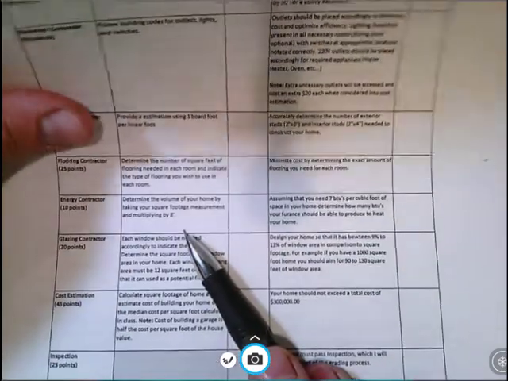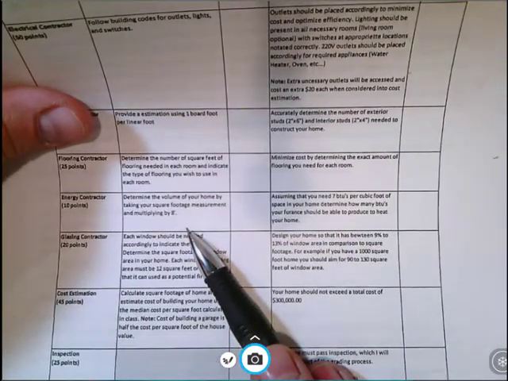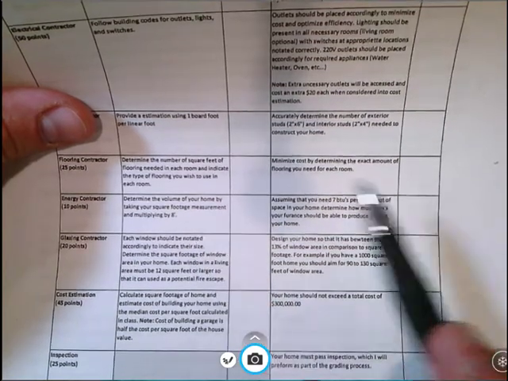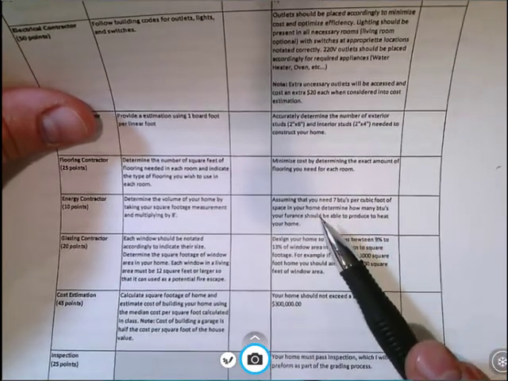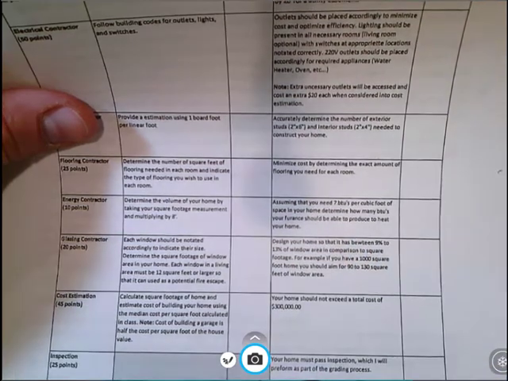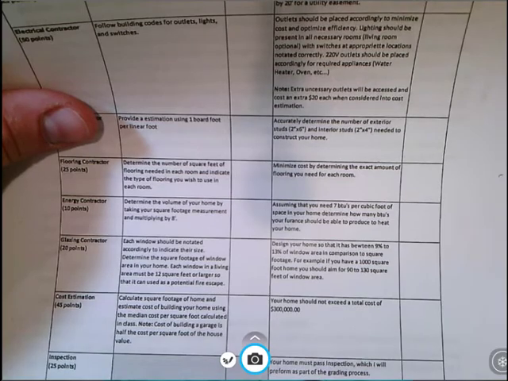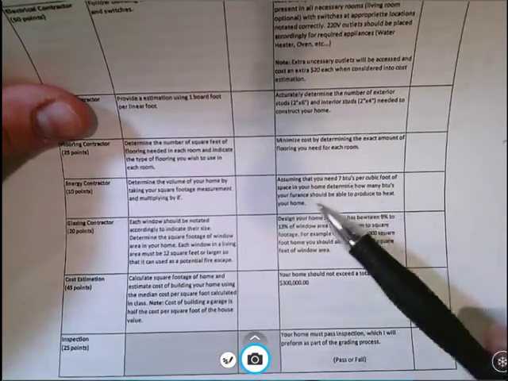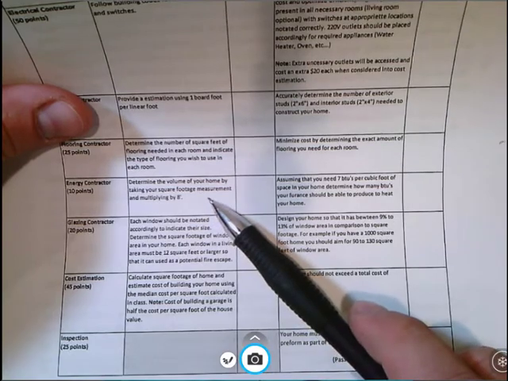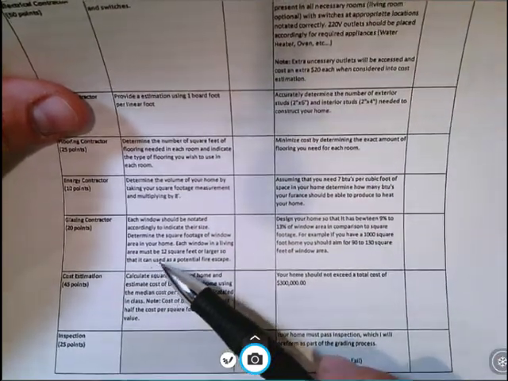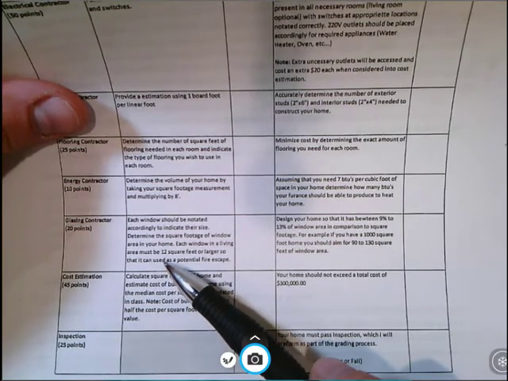Determine the volume of your home by taking the square footage measurement that you get and multiplying it by 8. Pretty basic. Assume that you need 7 BTUs per cubic foot of space in your home. Determine how many BTUs your furnace should be able to produce to heat your home. All right, so that should be pretty basic. It's just your square footage times 8, and then your cubic volume times 7. All right, just like we talked about in the energy contractor BPP 8.